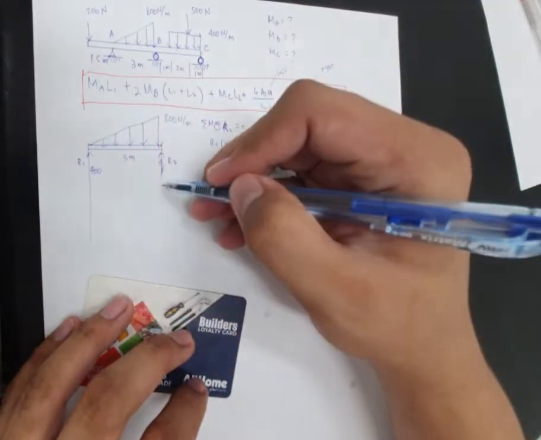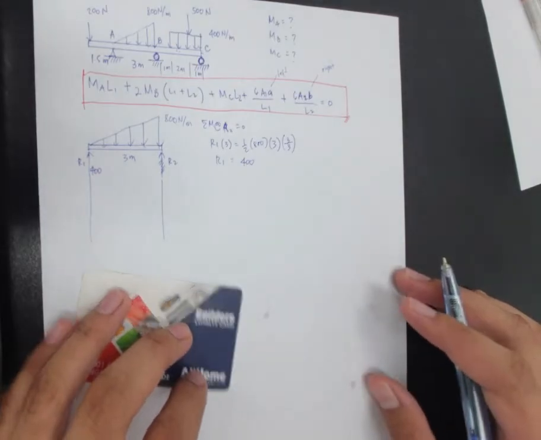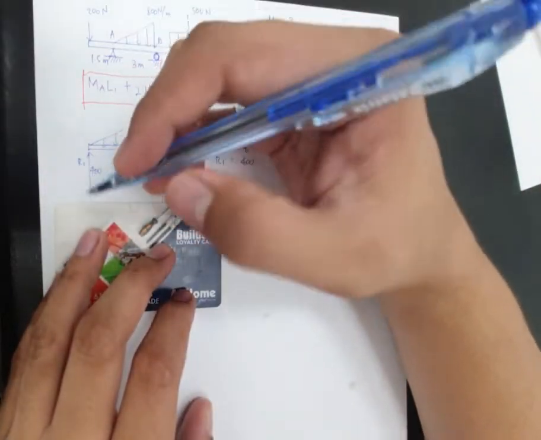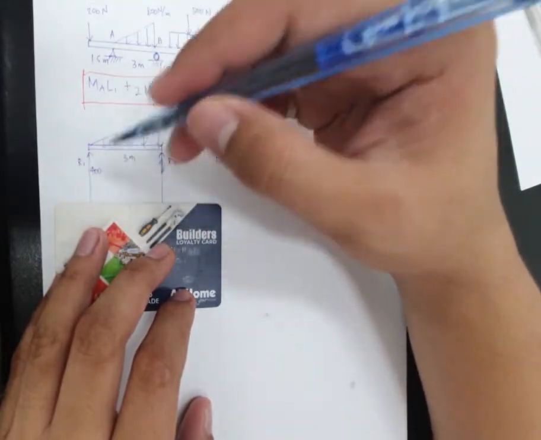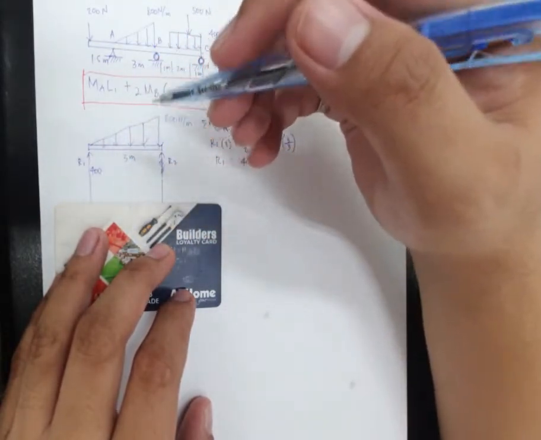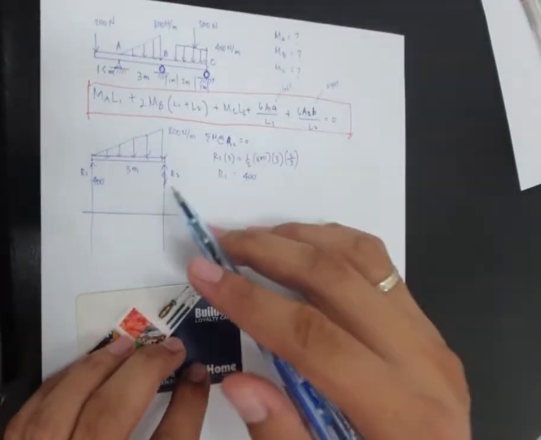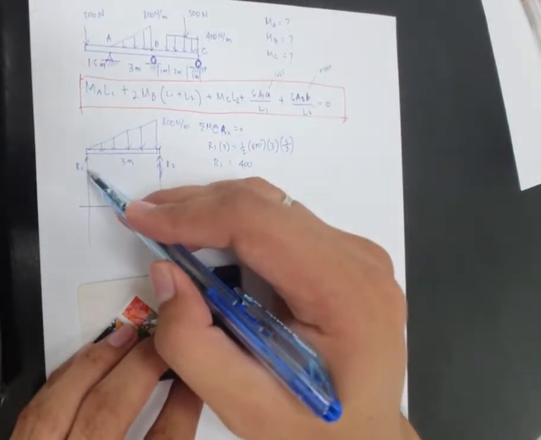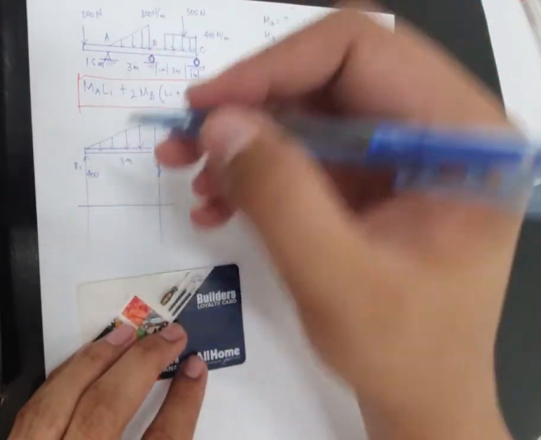So that is the method of drawing the moment diagram without referring to the shear diagram. Okay, so fixed on the other side, a concentrated load will have a triangular loading.